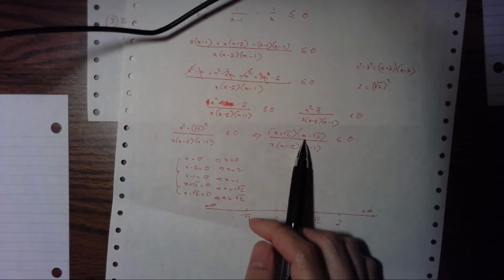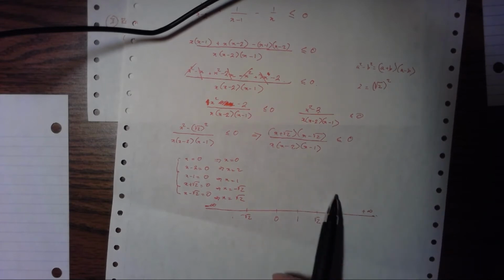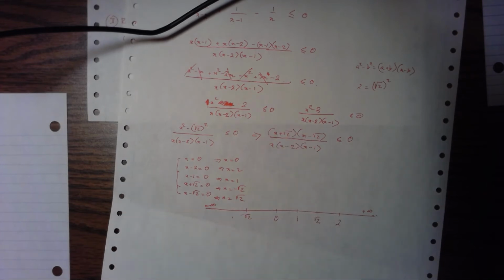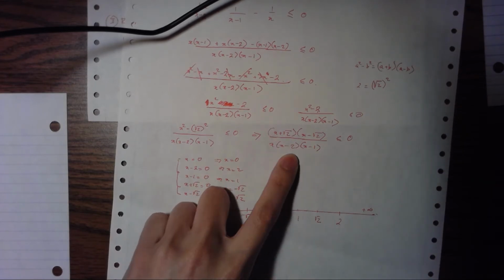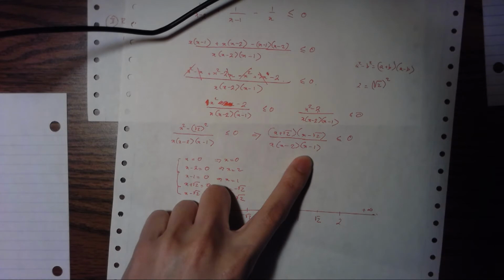You're going to plug it in here, and you have to see whether it is positive or negative. Okay, so I'm going to plug the value of 3, right? You plug the 3 over here, and it looks positive, so this is plus.